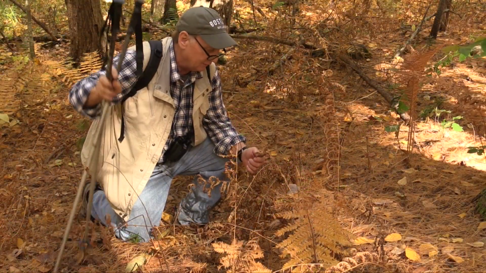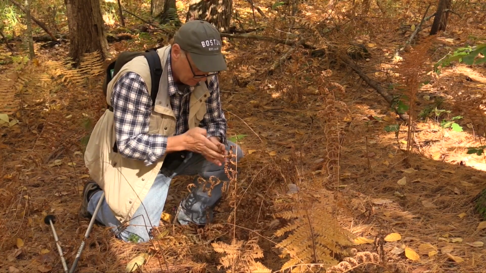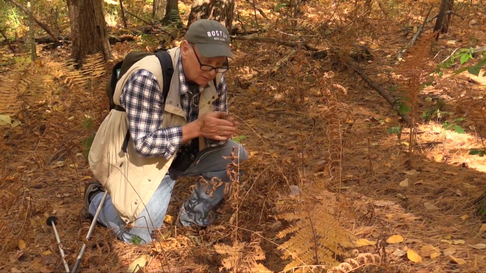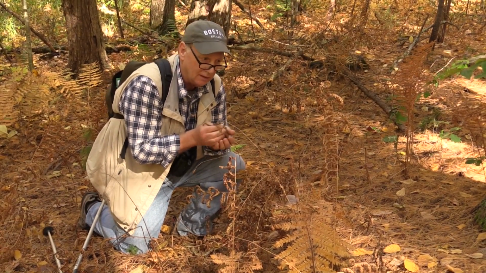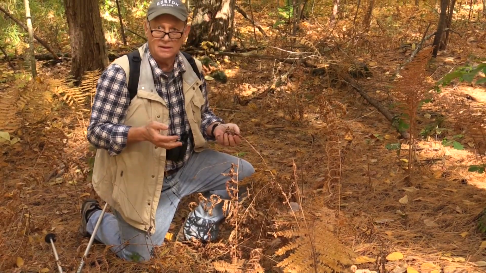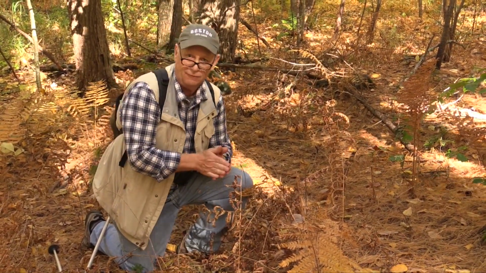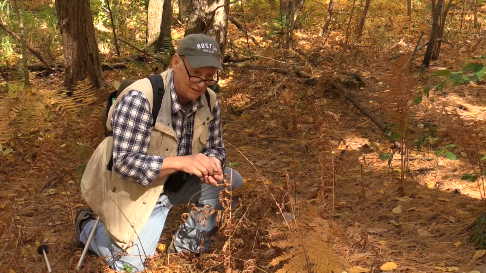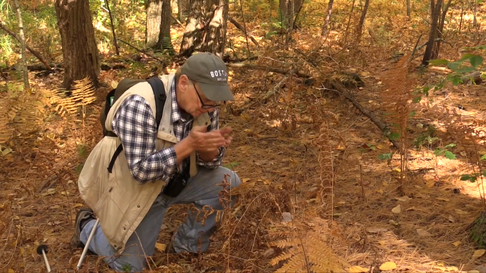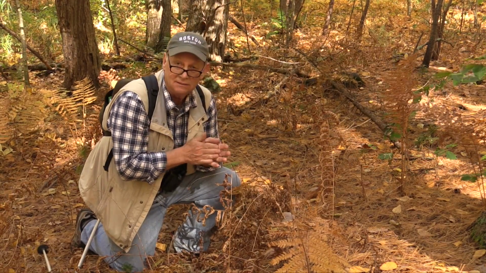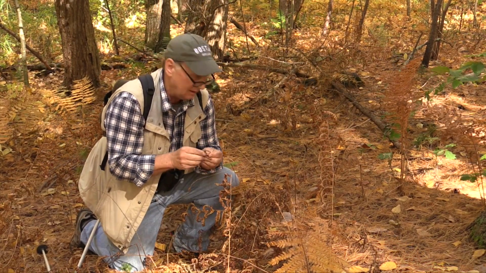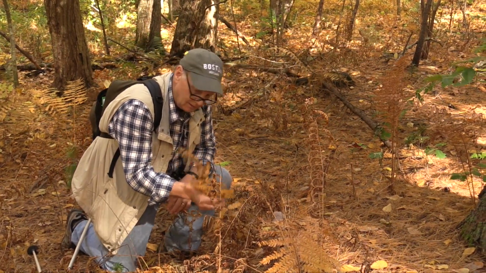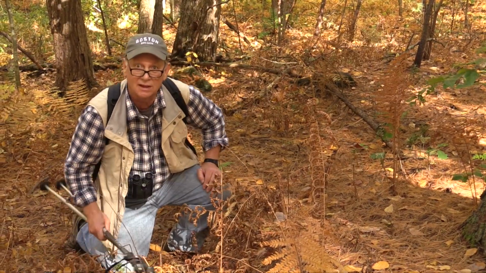Well, we have some more dead ferns here. Okay, there's no odor to that. Now what I'm doing here is I want to see if this is the species of fern called a hay scented fern. And the hay scented fern has the characteristic that after they die, succumb to the frost, if you crumble them up, they should smell like hay. This does not smell like hay, so it's not a hay scented fern. Not quite sure what it is, but we're in search of the hay scented fern.